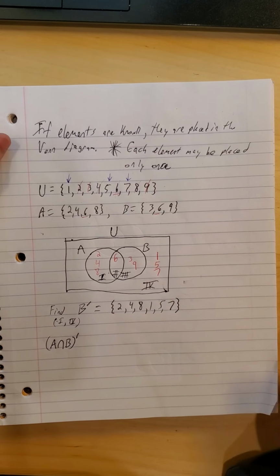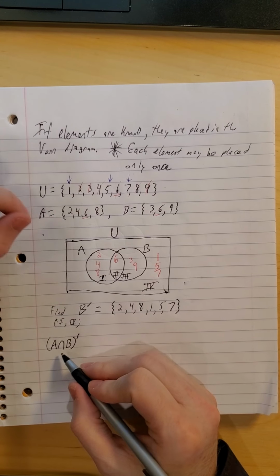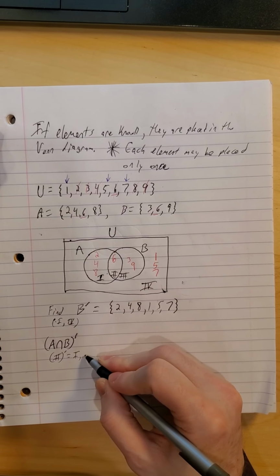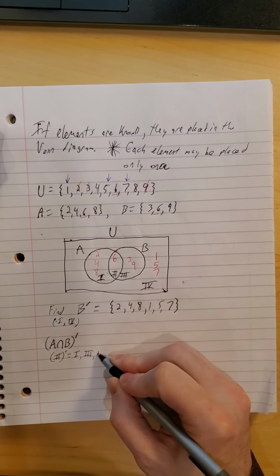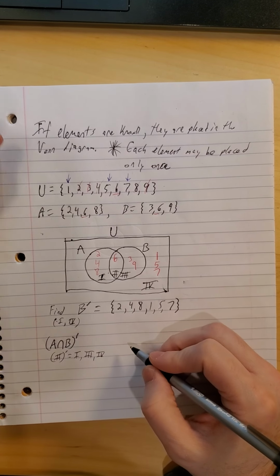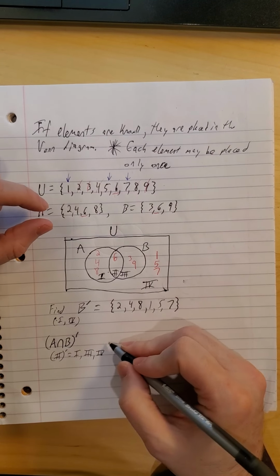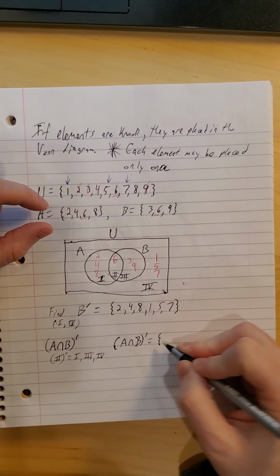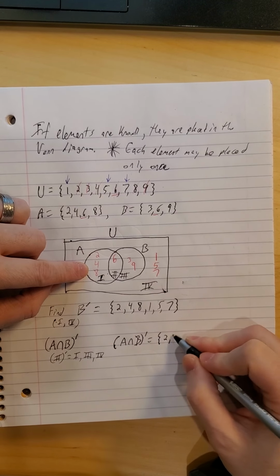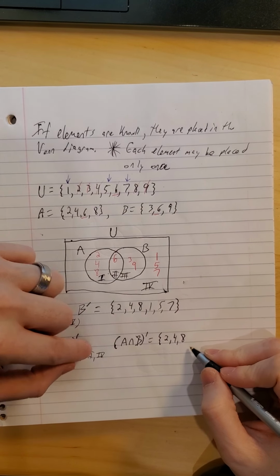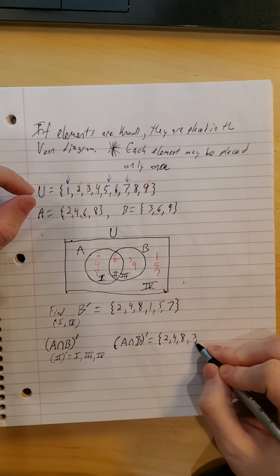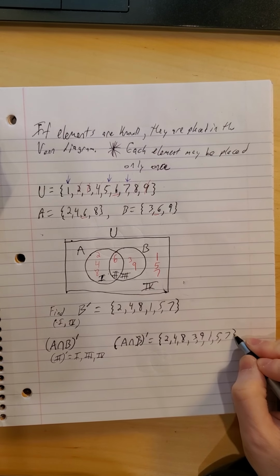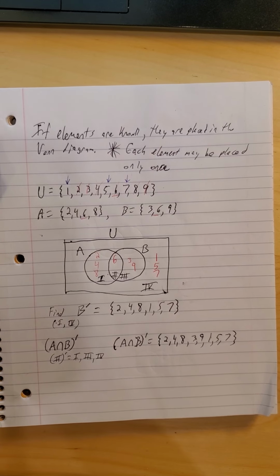A intersection B complement. A intersection B is region 2, so I want the complement of region 2, which would be regions 1, 3, and 4. So then I'll just go to my drawing and say that A intersection B complement is the set containing everything from 1, so 2, 4, and 8, everything from 3, so 3 and 9, and everything from region 4, 1, 5, and 7, and we close it on up.